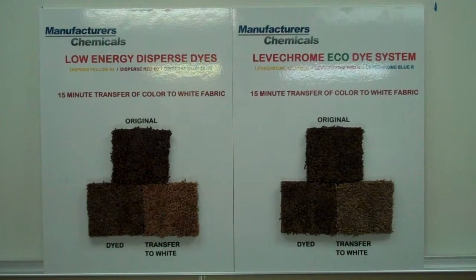Of course, color application is critical to achieving color uniformity and levelness, and we have demonstrated that we can control the rate that these colors go on. But the second leg of levelness is your transfer or color movement, and what we've done here is another old-fashioned test to look at how much color we can transfer.